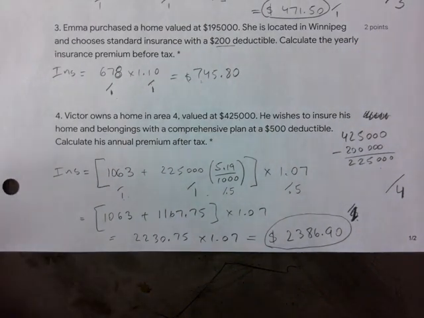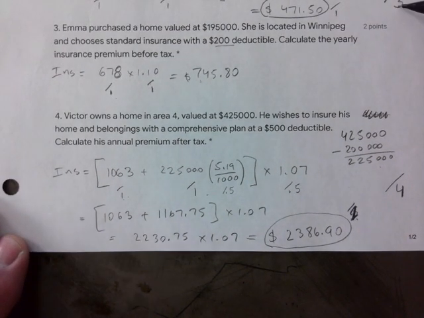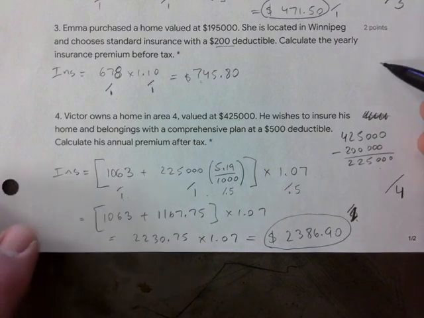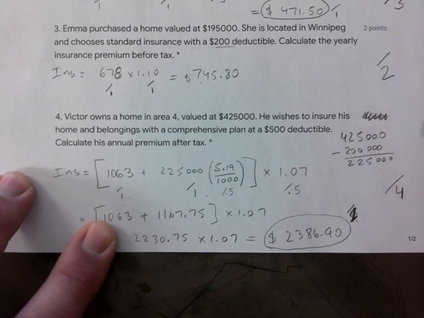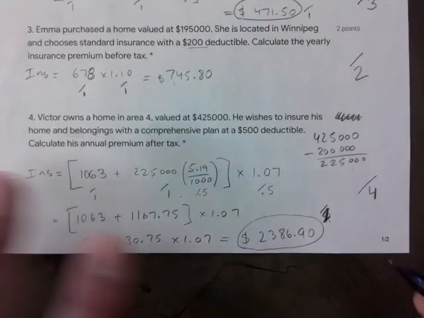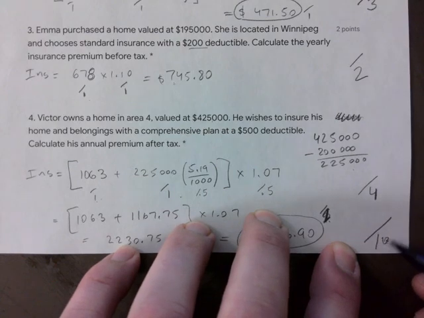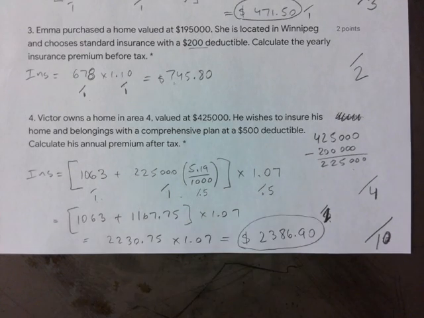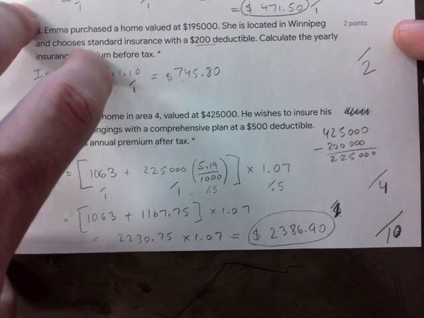So what are we at this page? 1 and 3, that's 4, and then we had 2 here, that's 6, and another 4, that's 10. So this page would be out of 10 if you want to already get your subtotal.